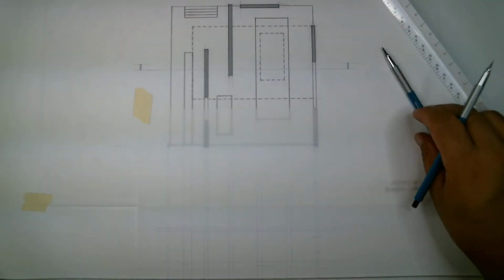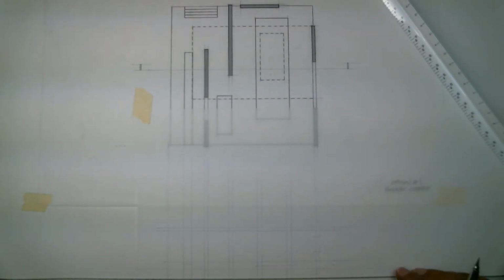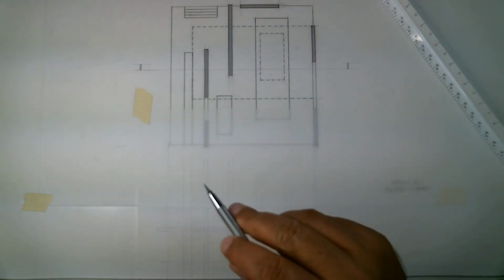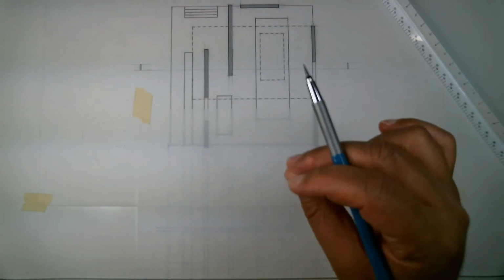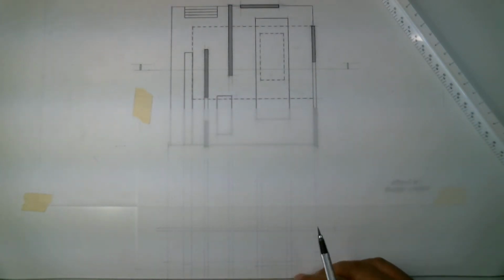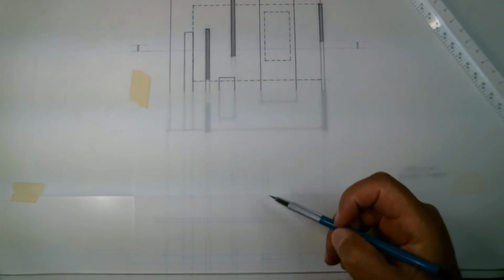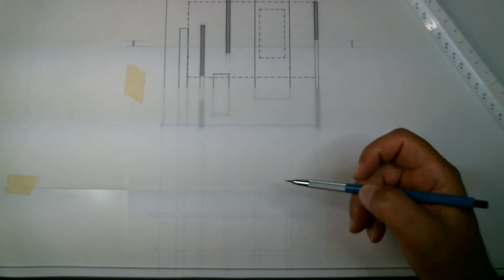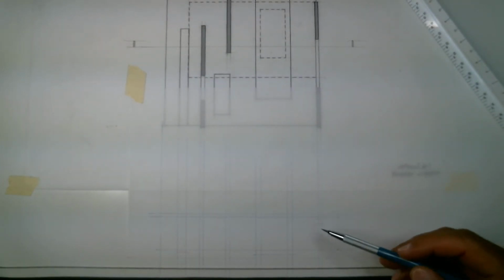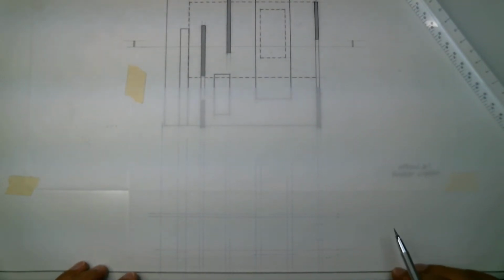And so what I'm going to do now is figure the outline, because we're cutting through this, right? So we want to make the line weight around what we're cutting through thick, because we're cutting through it. You want to emphasize that. So what I'm going to do down here is start by darkening these lines. So let's do that.